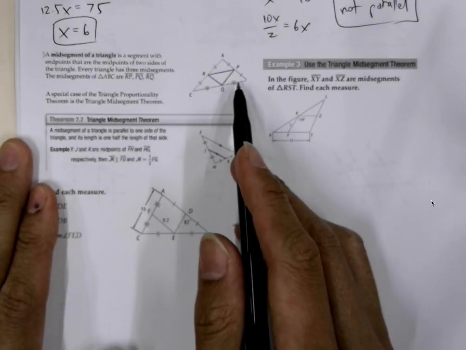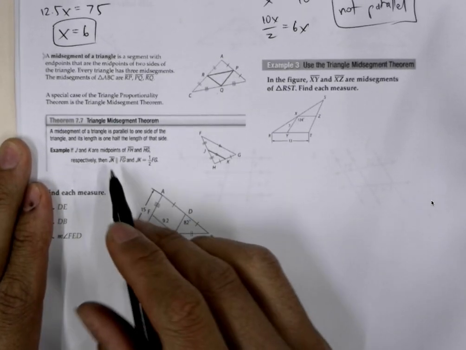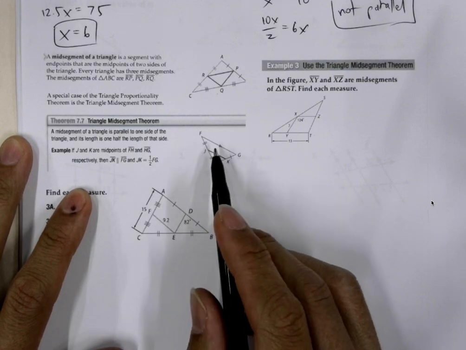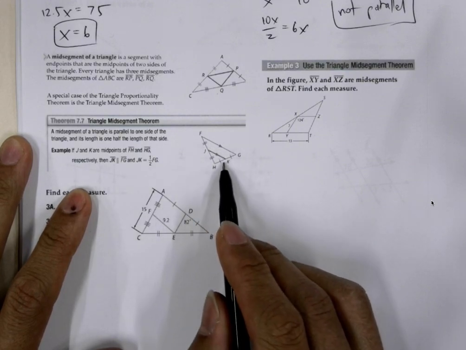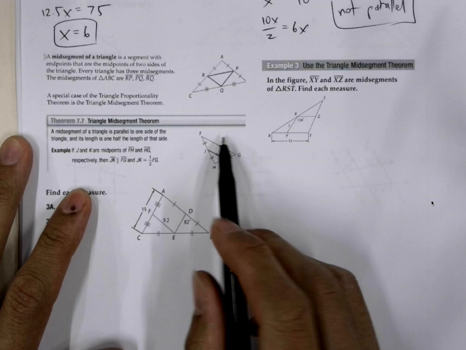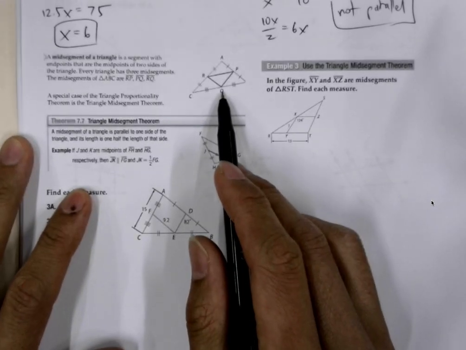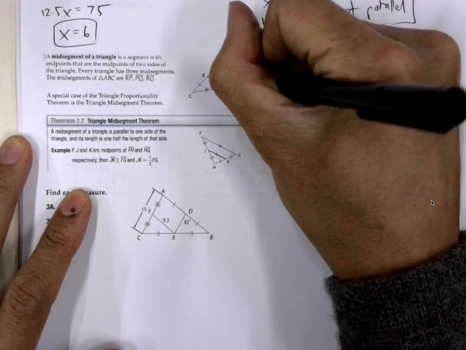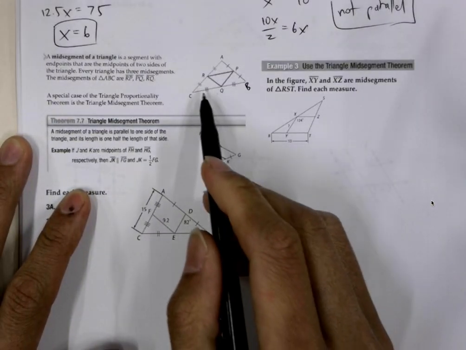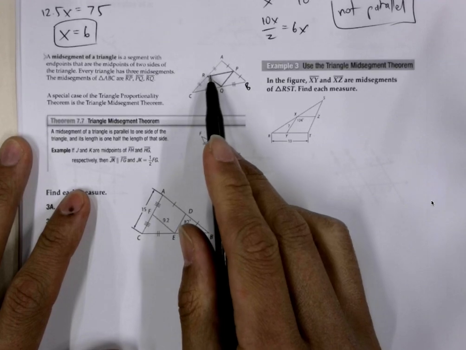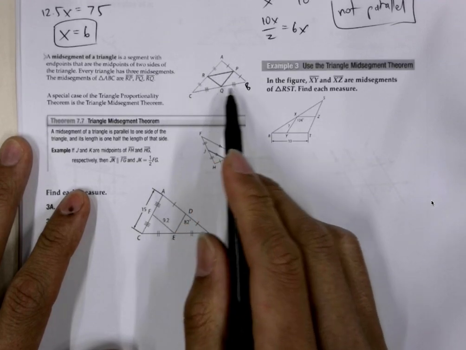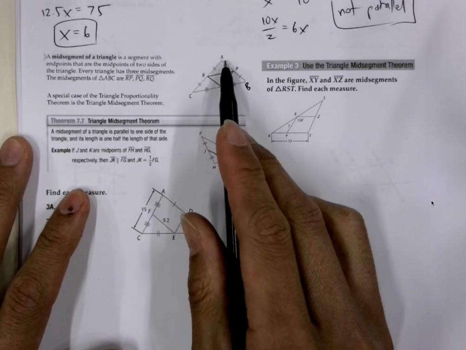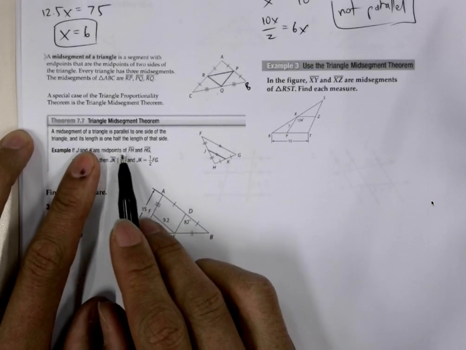And so if we have a mid-segment in a triangle, then we could say a couple of things. First of all, we could say that the mid-segment is parallel to one of the sides, right? So in this case, RQ would be parallel to AB. I believe this is a B here. And also RP is parallel to CB, and QP is parallel to AC, right? So that's one thing you can say.